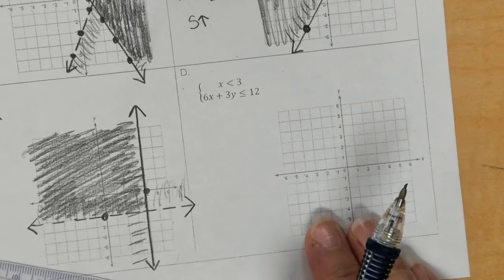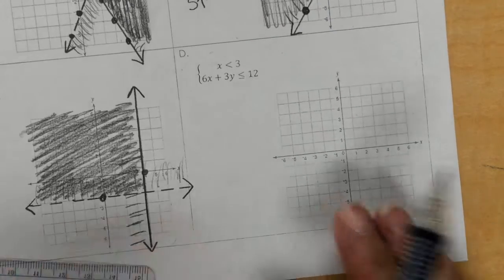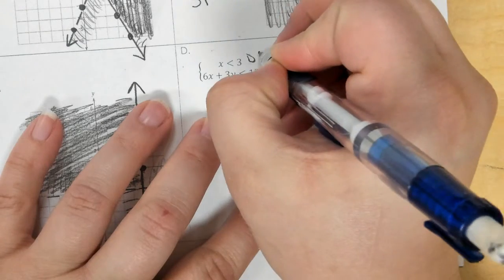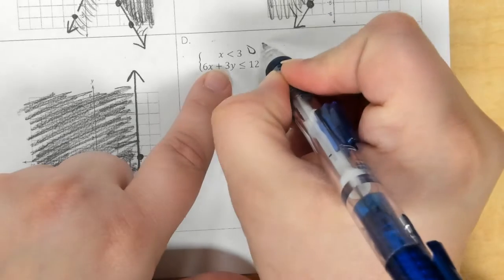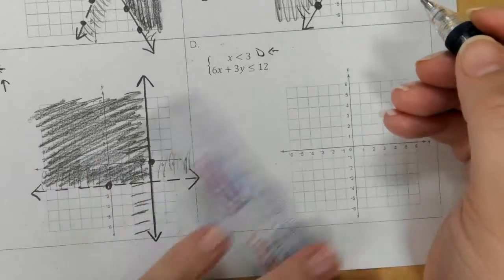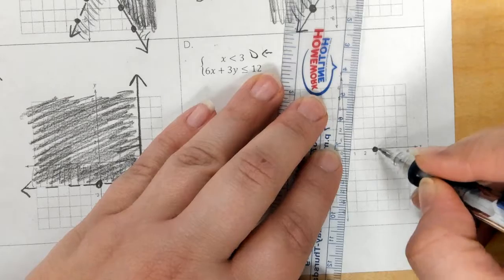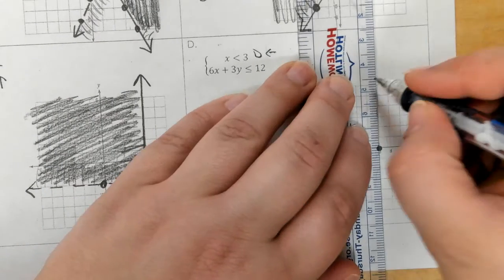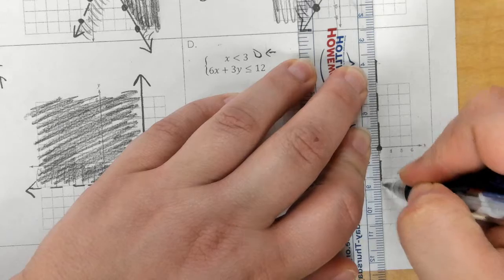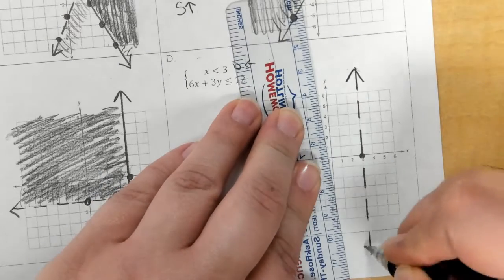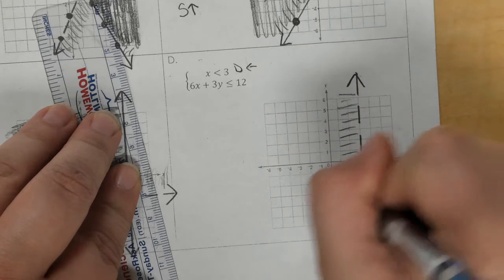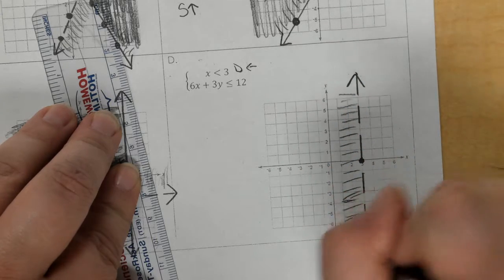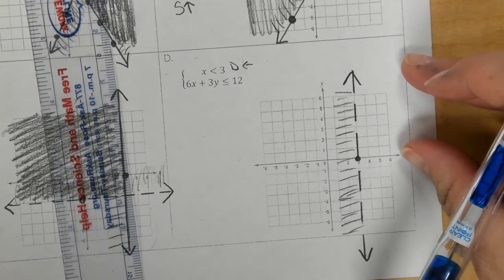Okay, and then lastly on letter D, x is less than 3. So that's dashed. Less usually means down, but because this is the x, we have to go to the right. So at 3, we have a dashed line. And we're shading to the left. For the second one, we have to put this in slope intercept form.